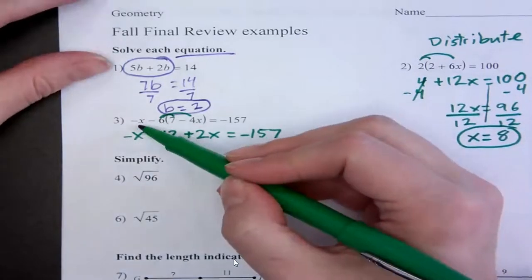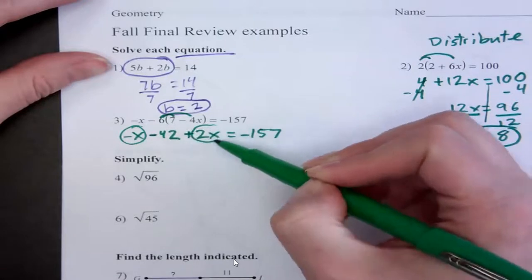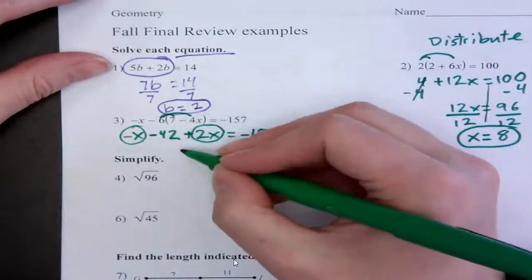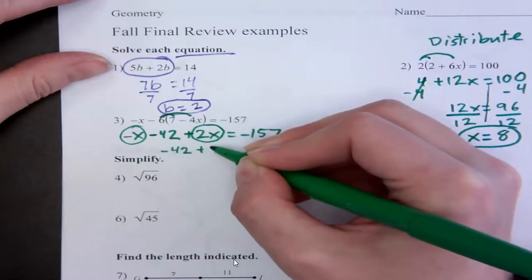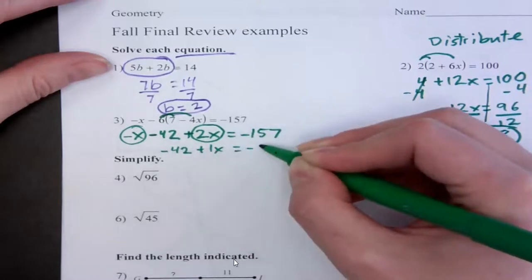Now I have some like terms. I have negative x plus 2x, and so that becomes just 1x. So I keep my negative 42 plus 1x equals negative 157.